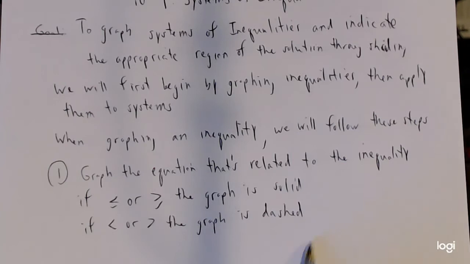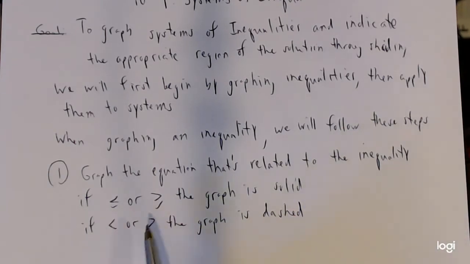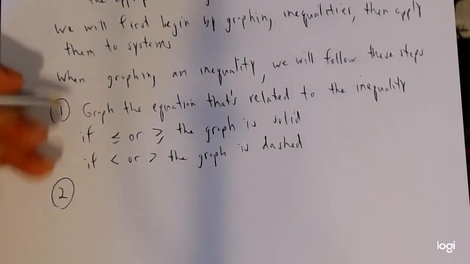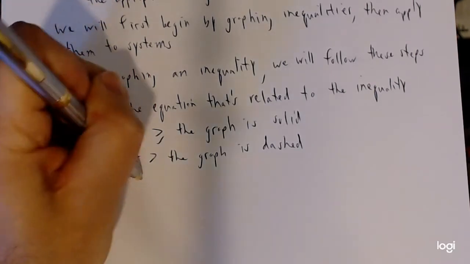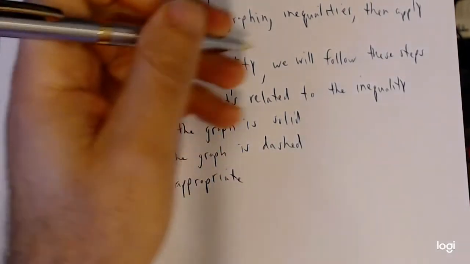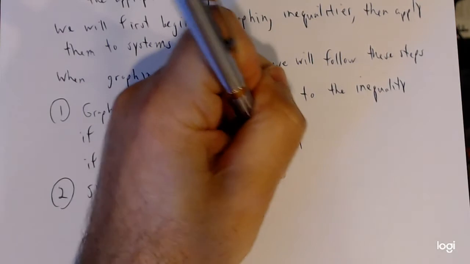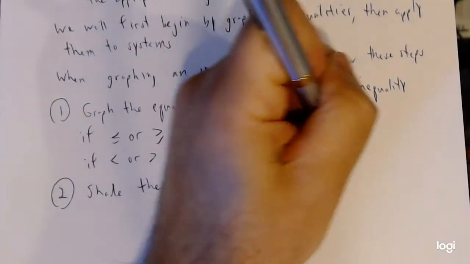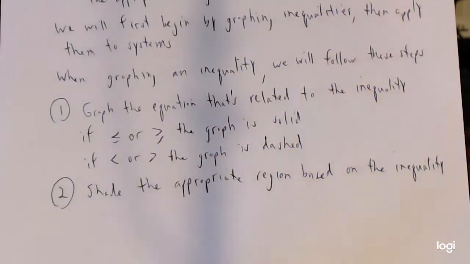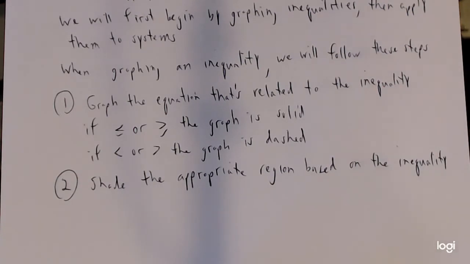That's kind of like our border, but the border is not included. Over here, the reason why it's solid is we'll also take that as part of our solution. So anything that lands on the graph is part of the solution because of the equal. That's the main difference. Once we graph them, the next part is the shading portion. We're going to shade the appropriate region based on the inequality. Once we do an example, it'll be kind of obvious which region we're going to be shading.